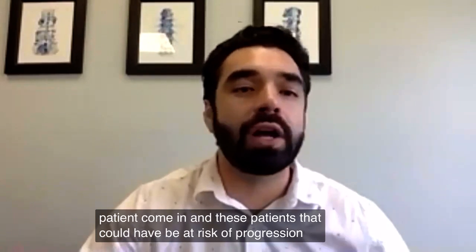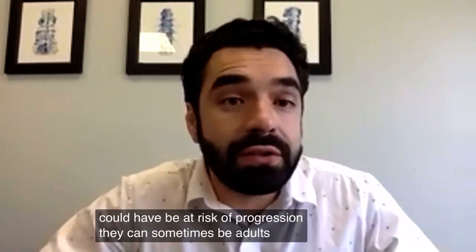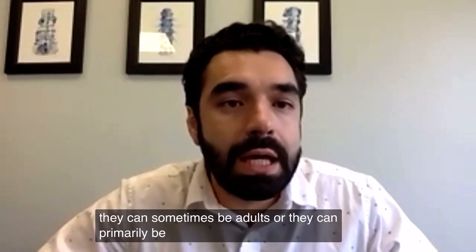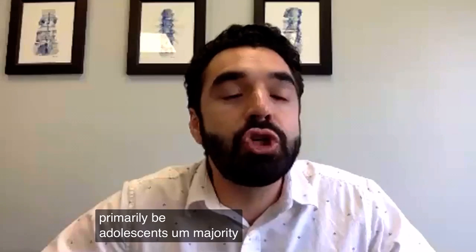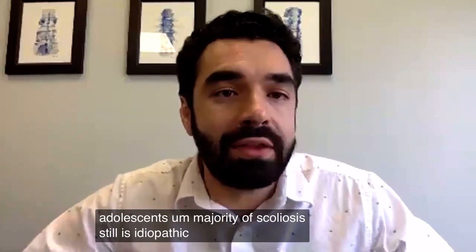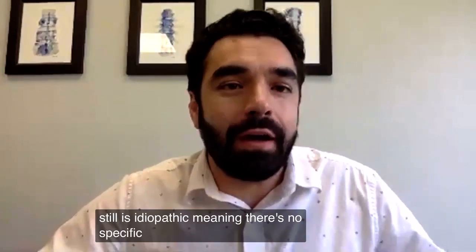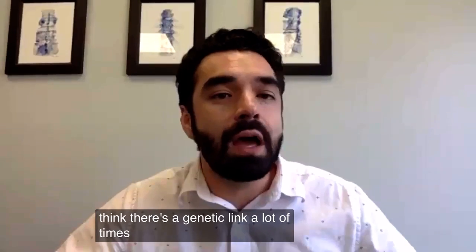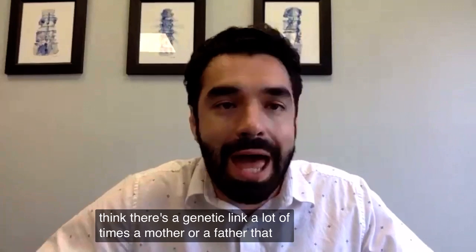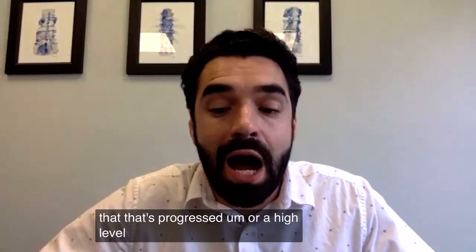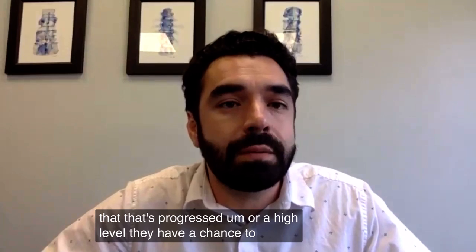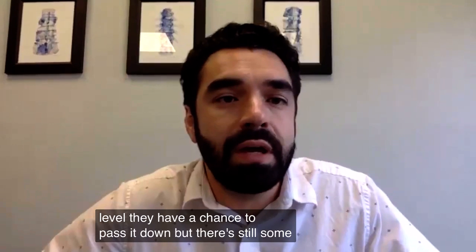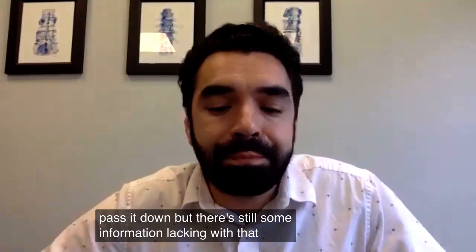could be at risk of progression. They can sometimes be adults, or they can primarily be adolescents. A majority of scoliosis still is idiopathic, meaning there's no specific known cause at this time. We think there's a genetic link. A lot of times a mother or a father had it and it progressed, or had a high level curvature, so they have a chance to pass it down, but there's still some information lacking with that.